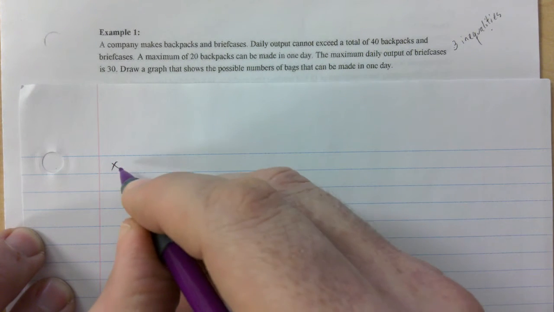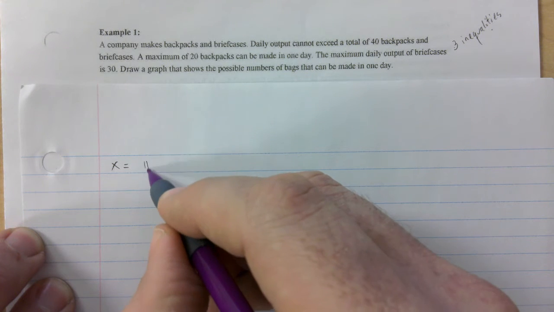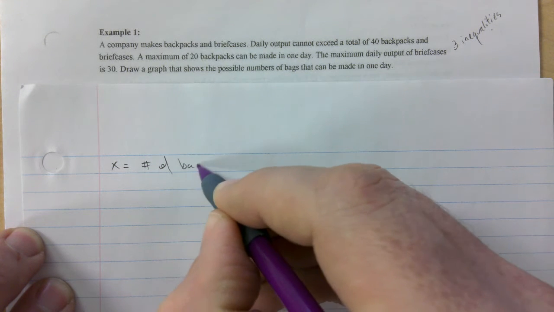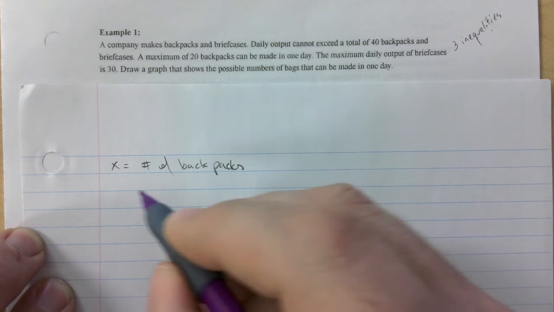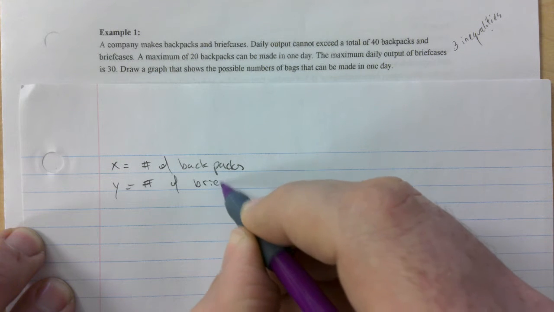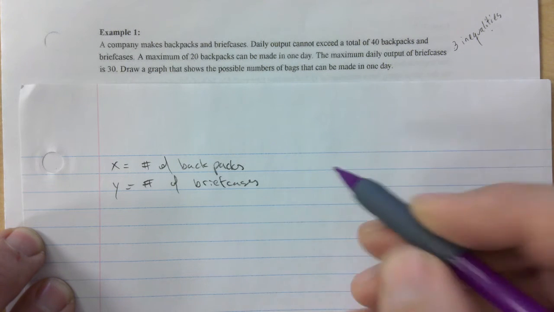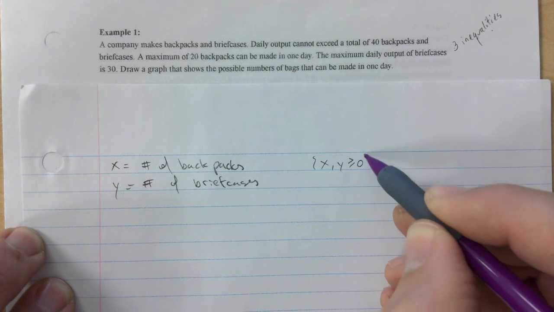Okay, so we will let X be the number of backpacks and Y will be the number of briefcases. We will let X and Y be greater than or equal to 0.